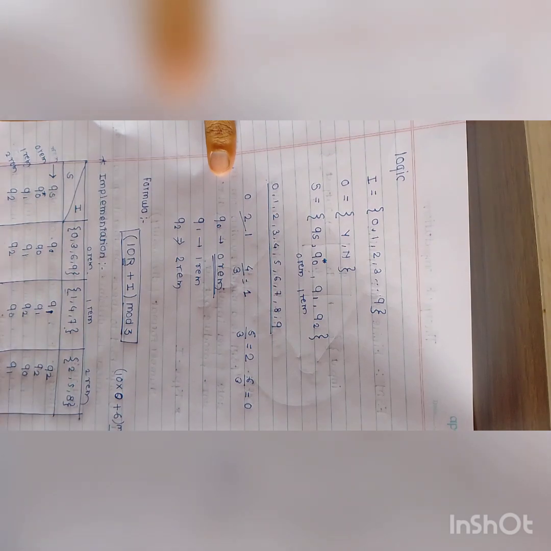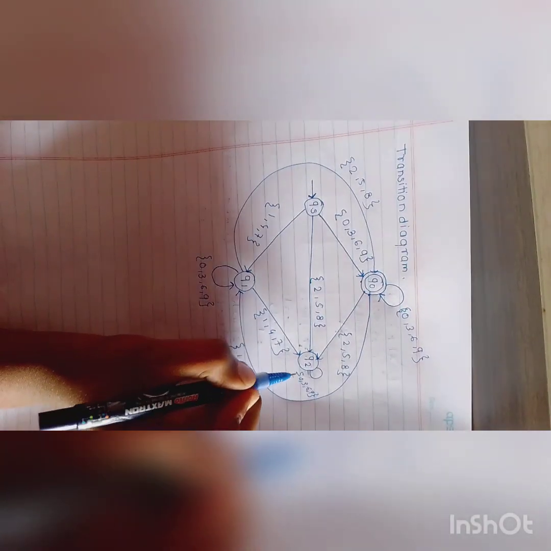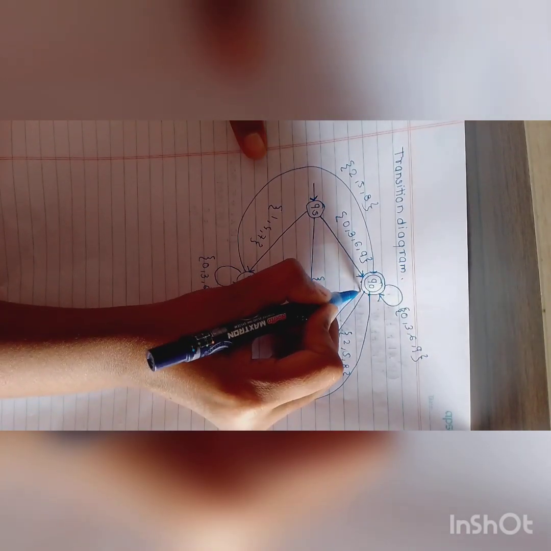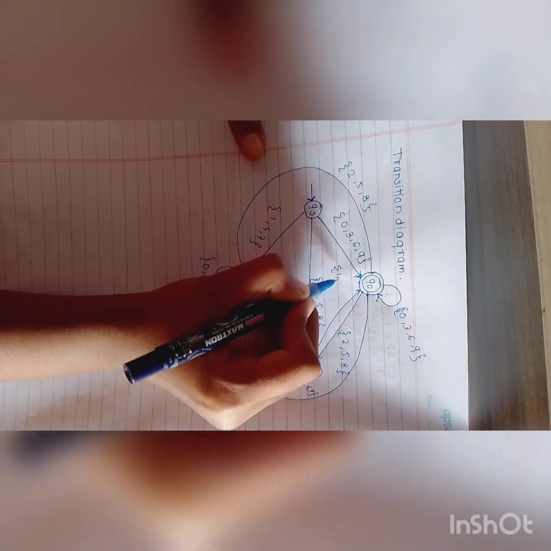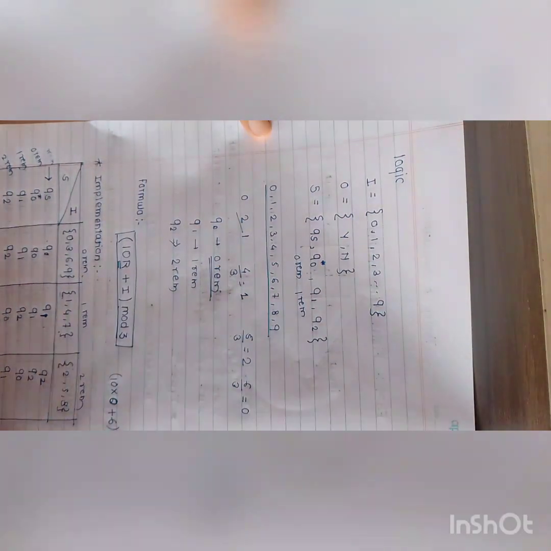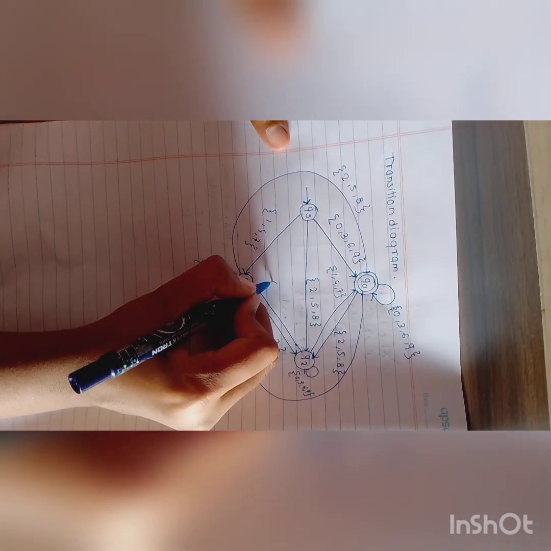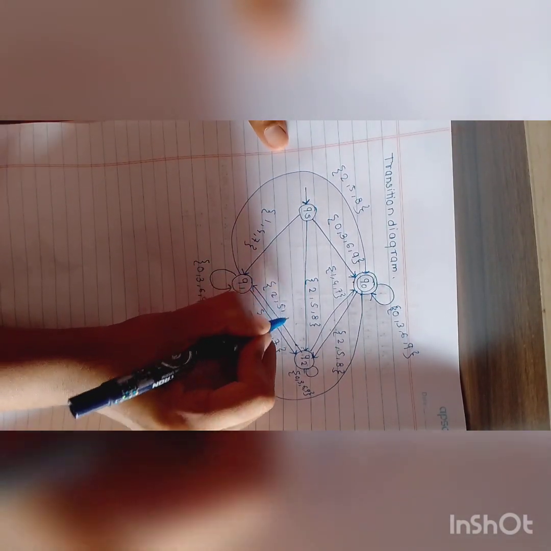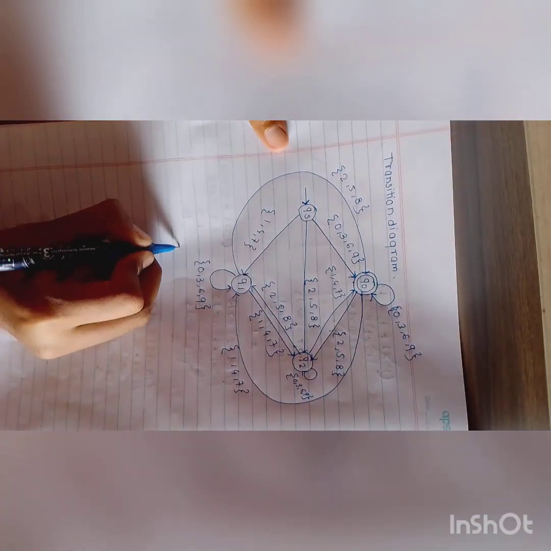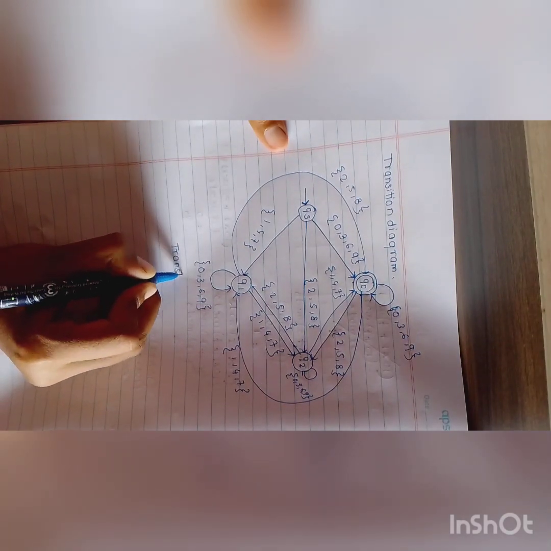Q2 to q0, 1, 4, 7. The last transition is q2 to q1. This is 2, 5, 8. This is the transition diagram.